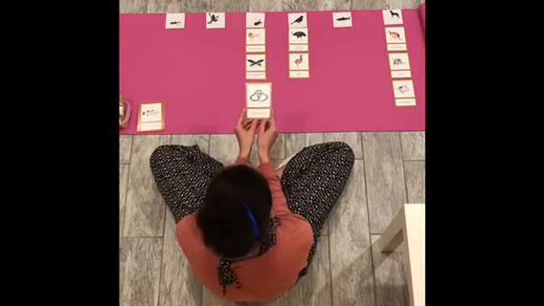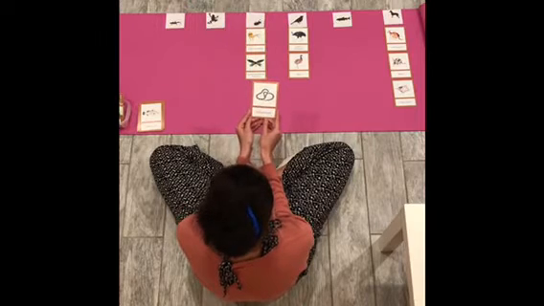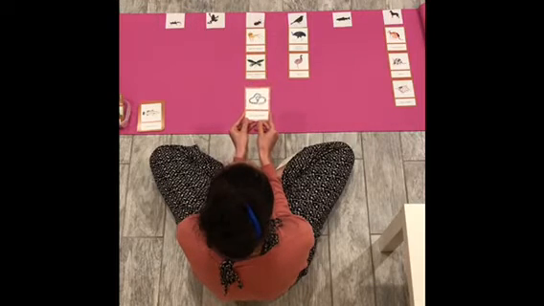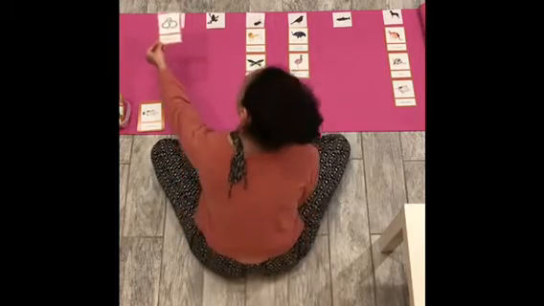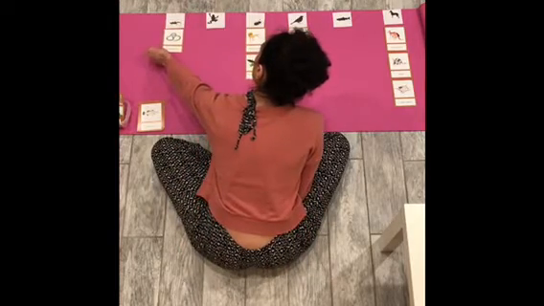This is a snake. A snake has scales like a reptile. Scaly skin.